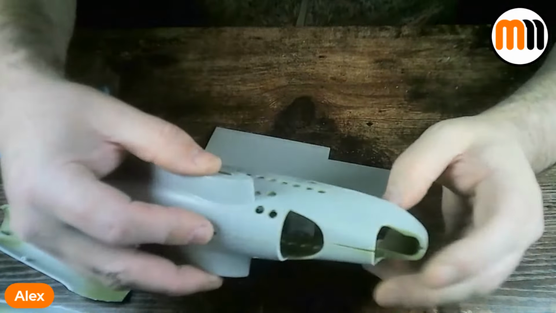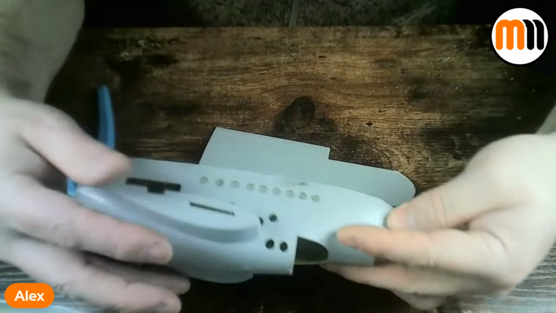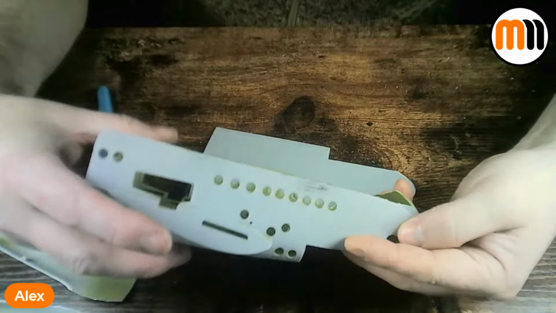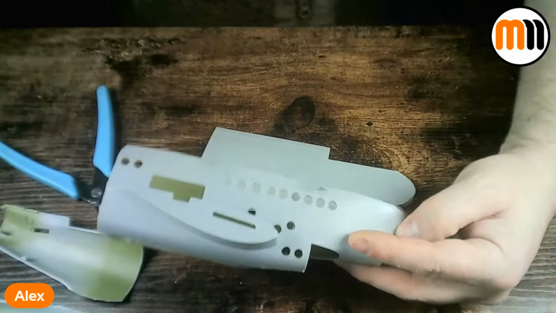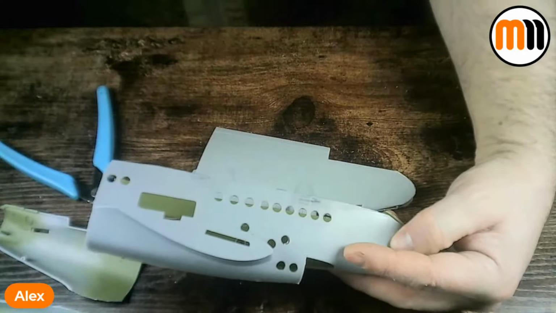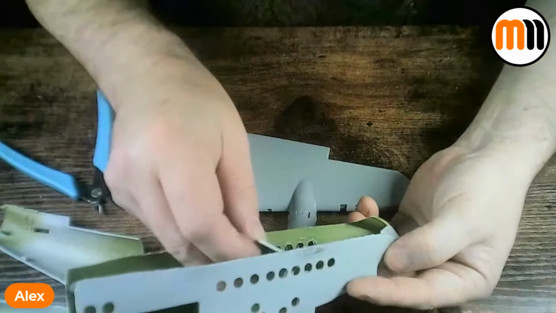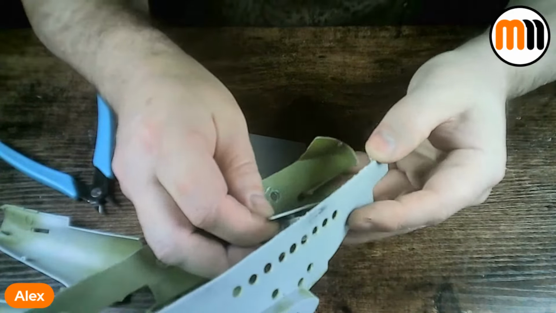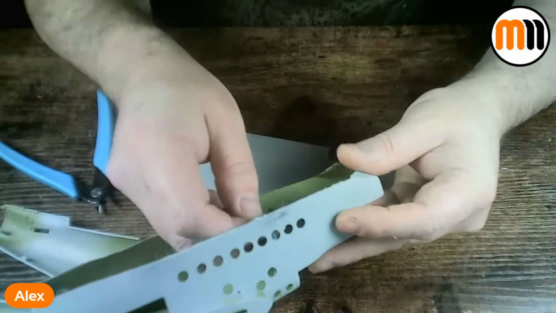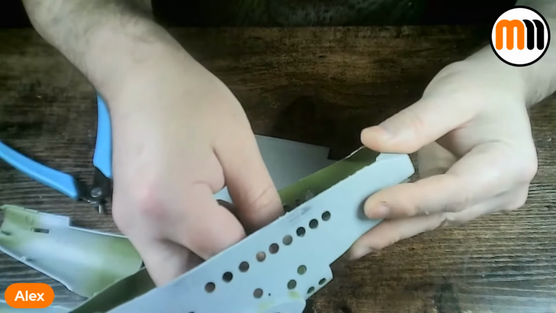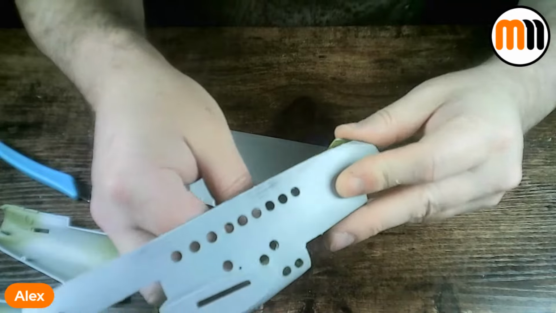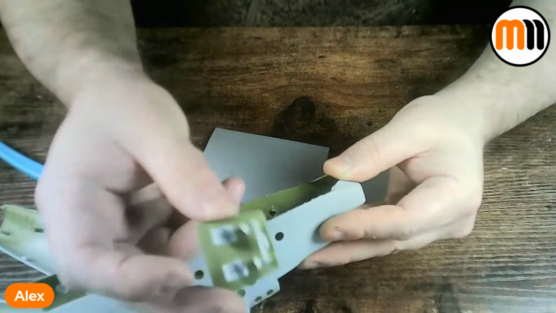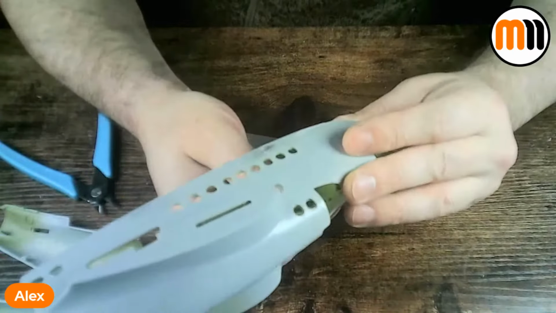So obviously I'm going to need some internal support here. Now the cockpit will give us a little bit of that. So that fits in up here. Two little lugs it kind of sits on. I say cockpit, it really is just a floor with a couple of chairs on.